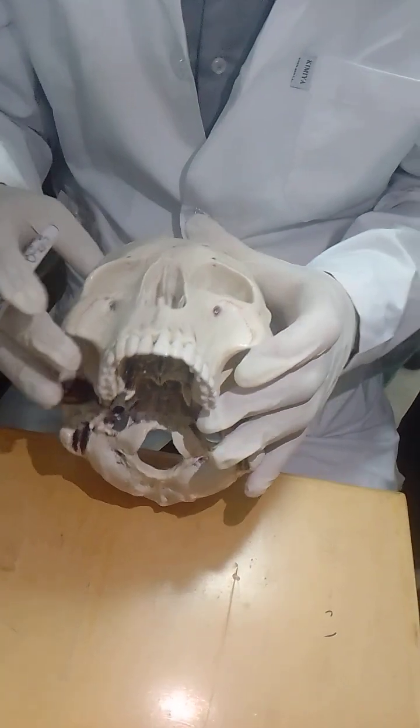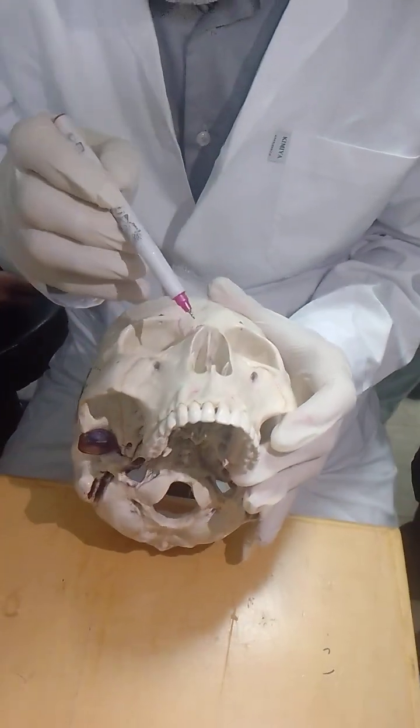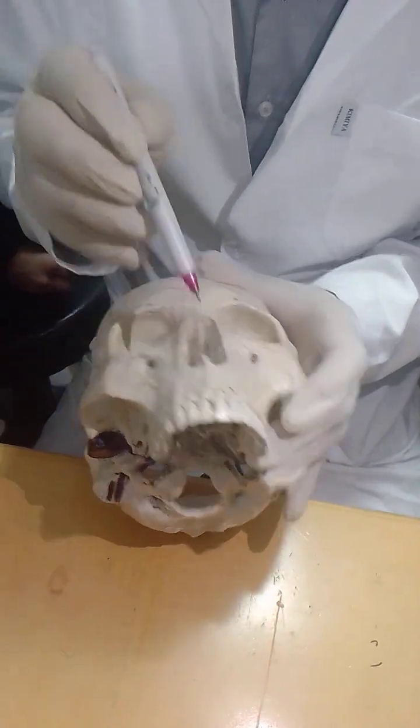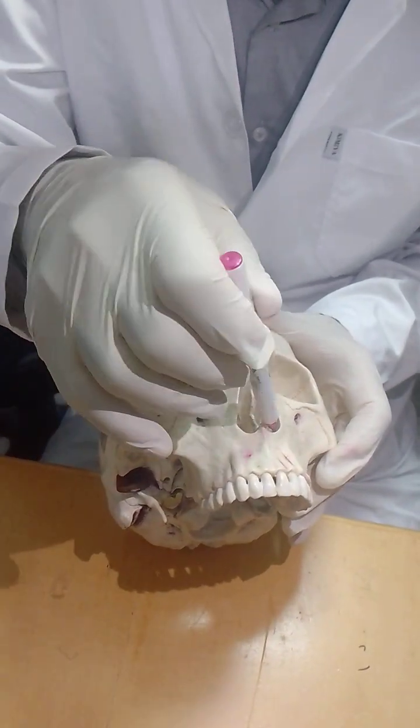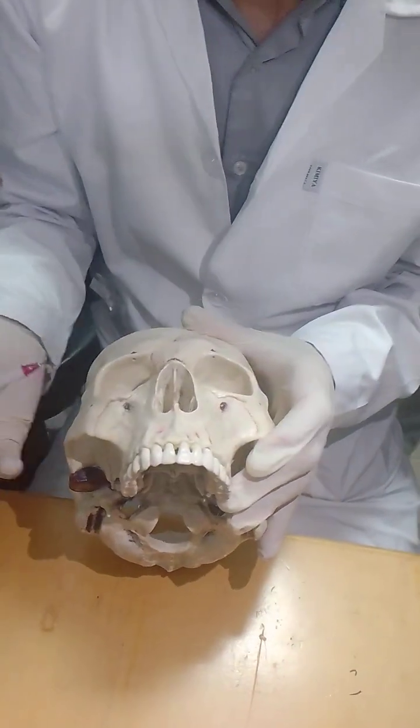And the perpendicular plate of ethmoid, middle concha, inferior meatus, middle meatus, and superior meatus.